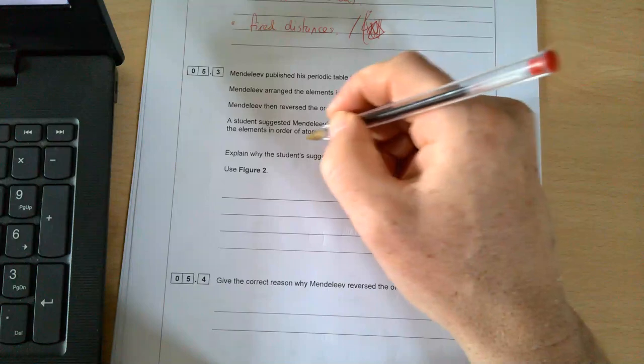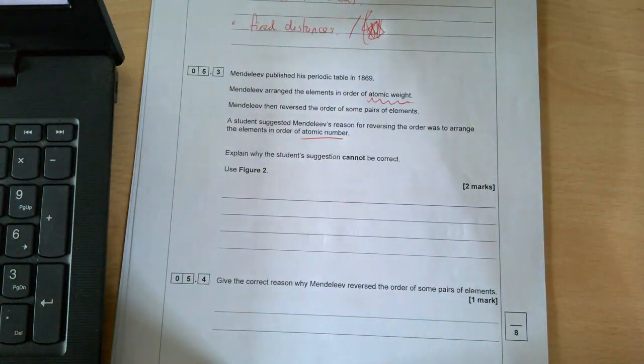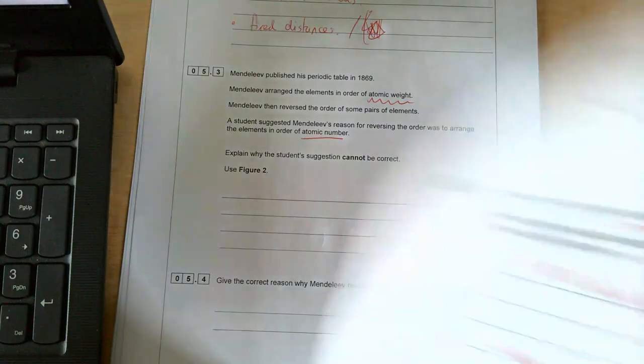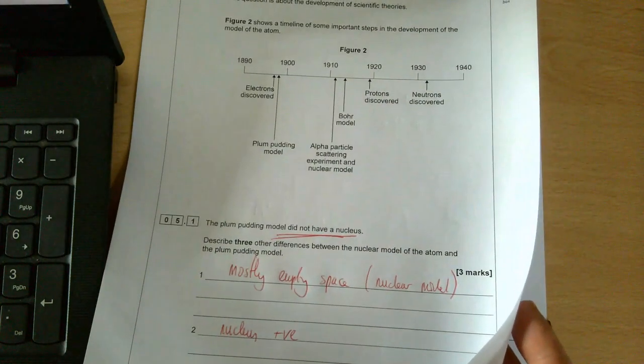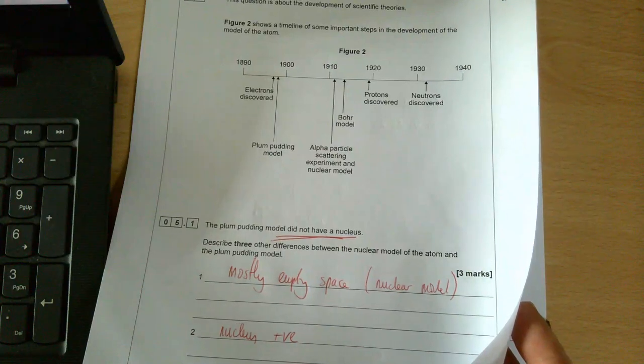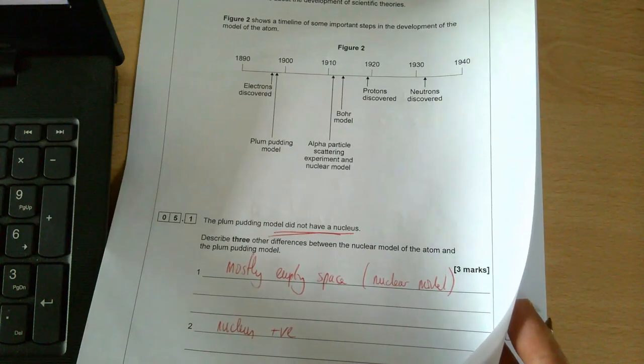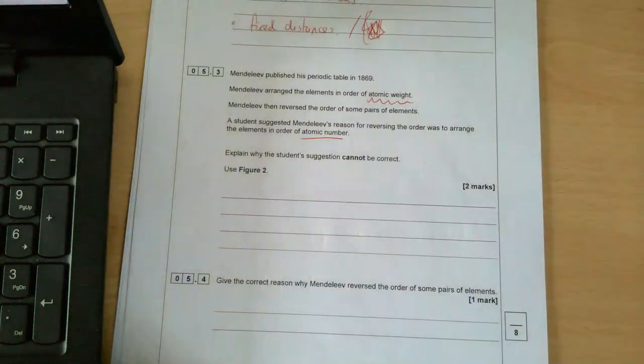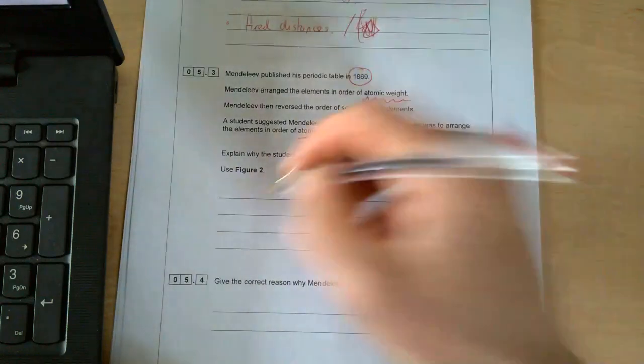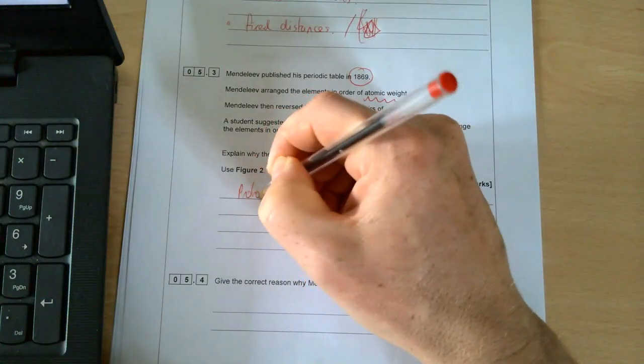But why can't that be true? It's simply because atomic number was not known about in those times. If we go back to the previous question, you see protons were discovered in the early 1900s, 1915, 18, something like that kind of time. So in 1869, protons had not been discovered.